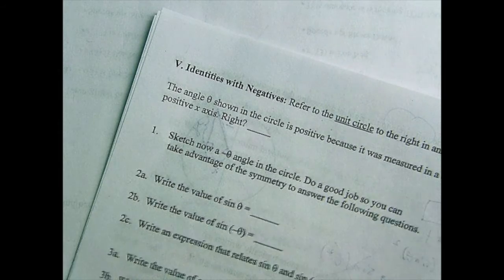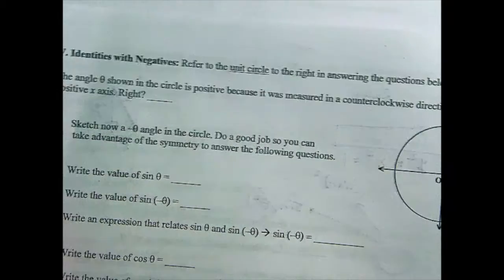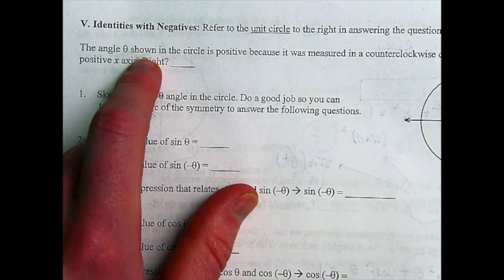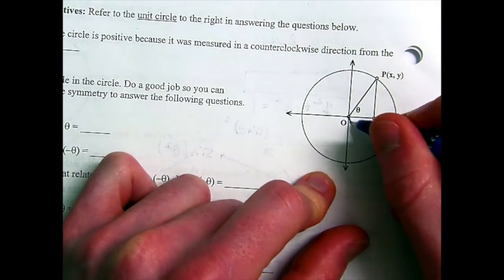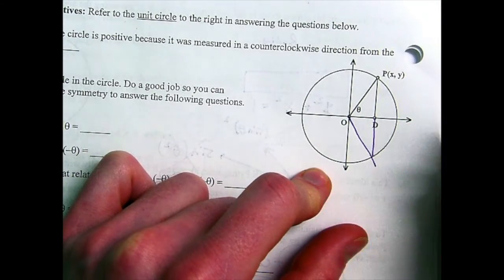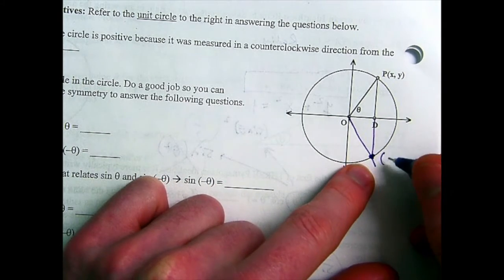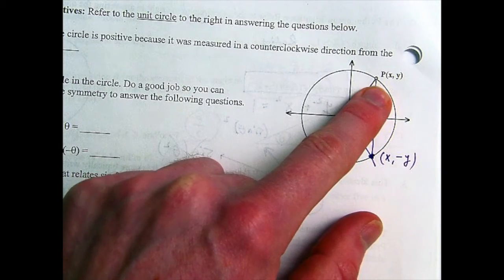Okay, so identities with negatives. So we've done stuff like this before. I think this page is pretty straightforward. It says basically sketch a negative theta angle in the circle. So here's theta. Negative theta would look like this, okay? And basically, what you'll notice is if you think about the coordinates of this point, the x-coordinate is going to be the same, but the y-coordinate is going to be the opposite of the y-coordinate up here.